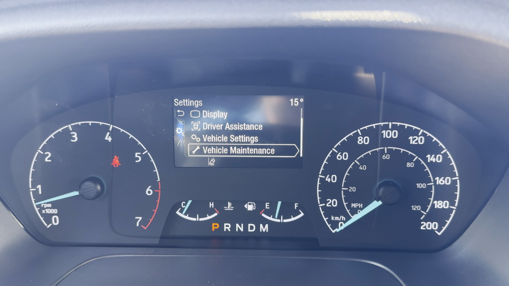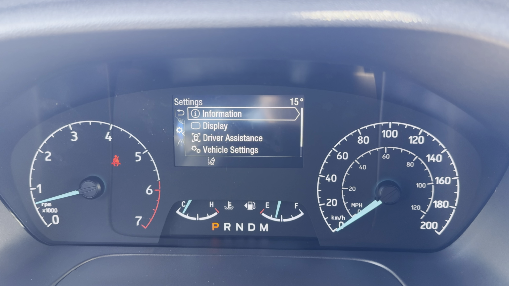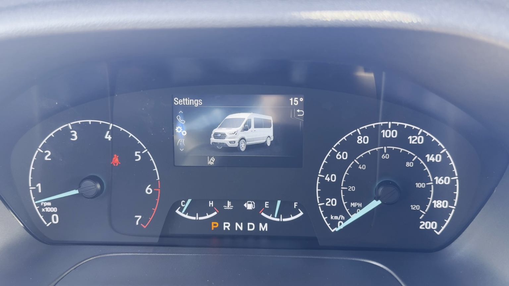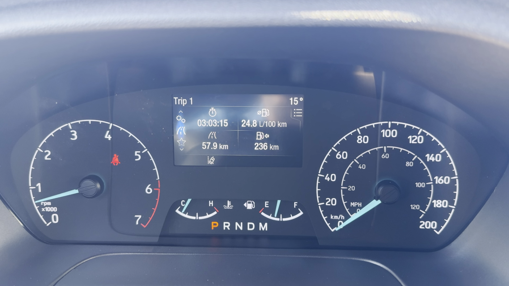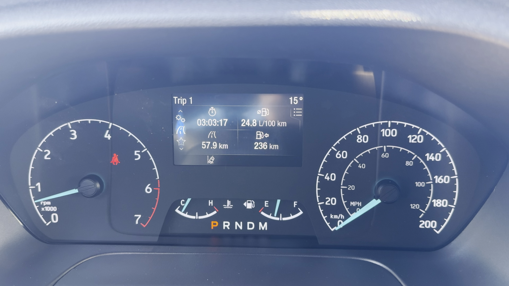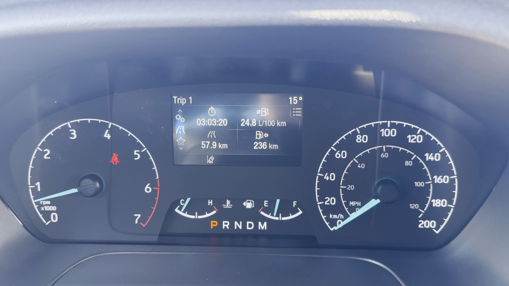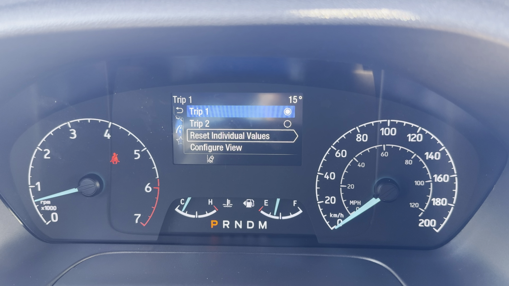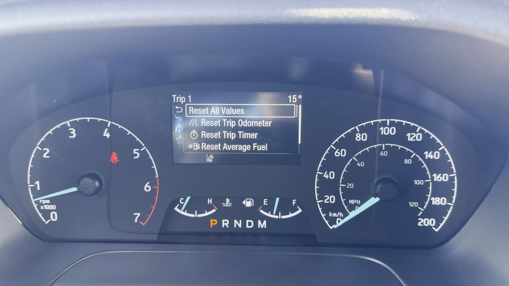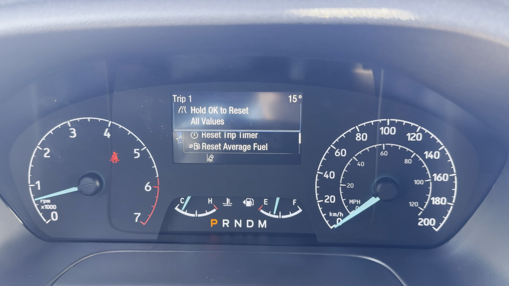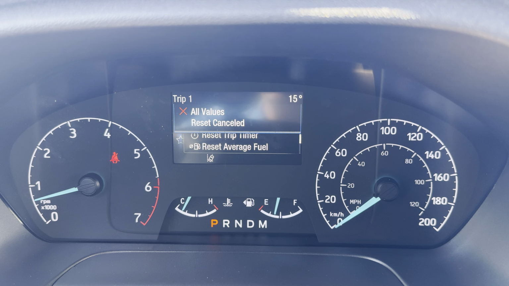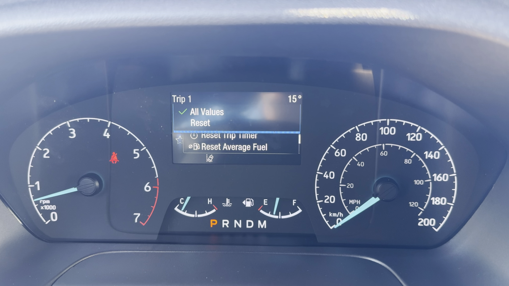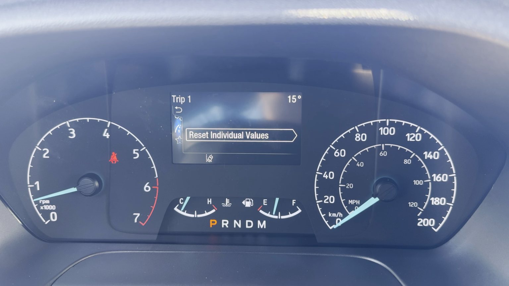As we kind of go out of here, we go back down to the top. Now back to the top, which is information. All right, backing out of this, go down another one. This is just going to give us some information on drive time, economy, distance to empty. If we hit menu, we can go in and decide if we're doing trip 1, trip 2, resetting the individual values. So I can reset just one at a time, or I can reset all of them. And I just have to press this down for a second. You can see the blue line go across. Now I've reset all the values.